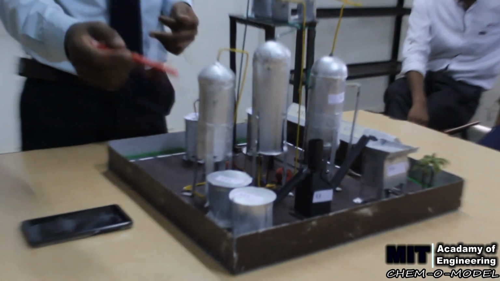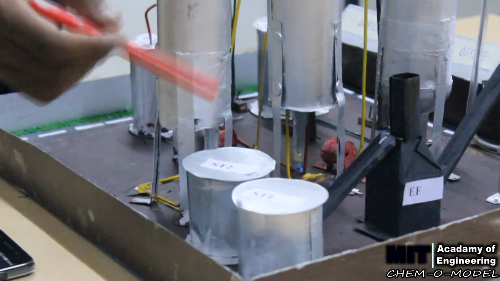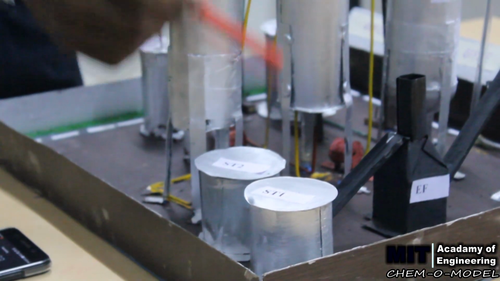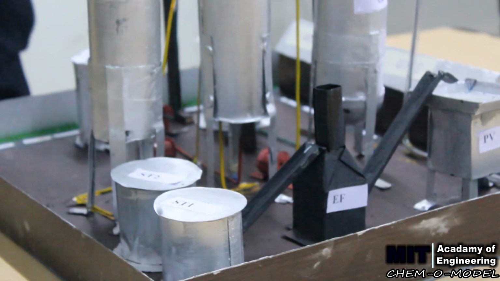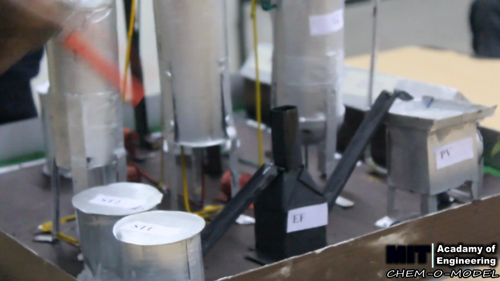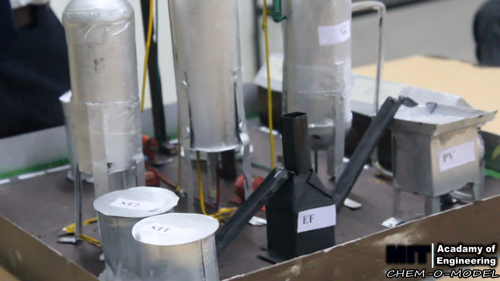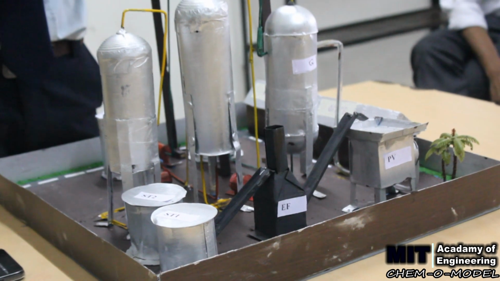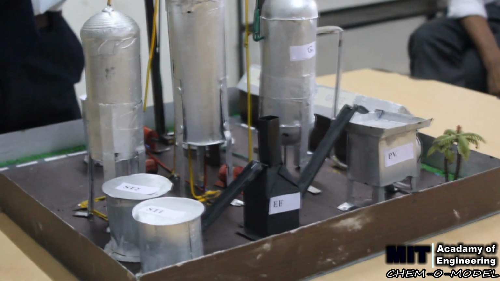Starting from the storage section, ST1 is the storage tank of coke and ST2 is the storage tank of lime. Both are mixed in 60-40 proportion. Through belt conveyor, it goes to the electric furnace with a temperature around 2100 degrees centigrade. Here CaO reacts with 3C to form CaC2 and CO, where carbon monoxide again reacts with oxygen to form carbon dioxide, which is useful for the green section in our plant.